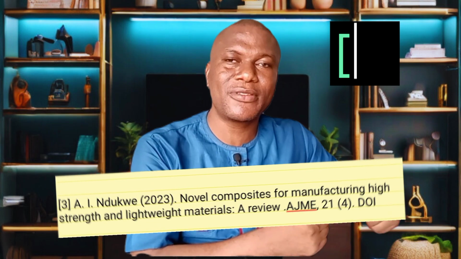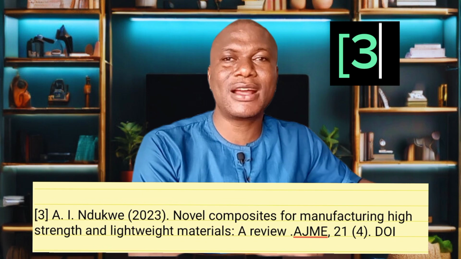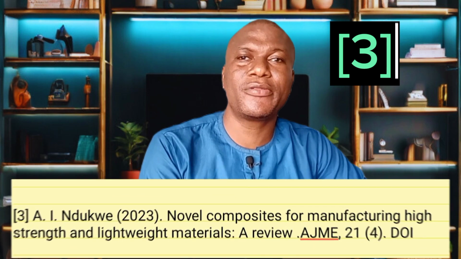Moving forward, the second type of citation is the one we call numerical citation. This particular style of referencing is mostly found in journals. In this type of referencing, numbers are used in parentheses in the body of your write-up, and those numbers are connected to the referencing list by providing details of information about that.